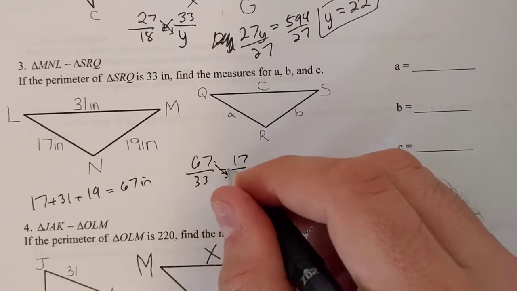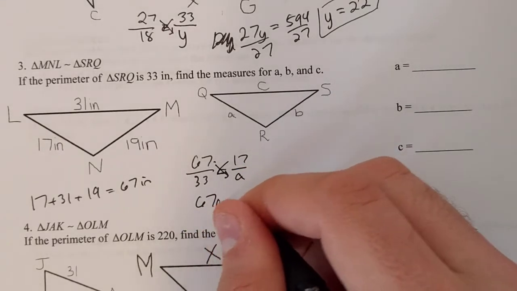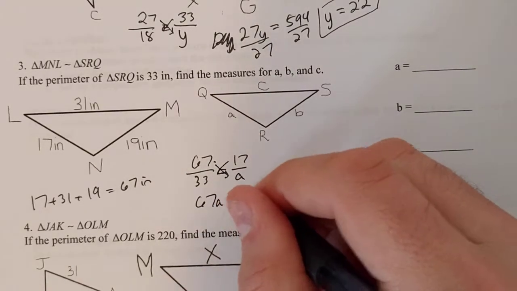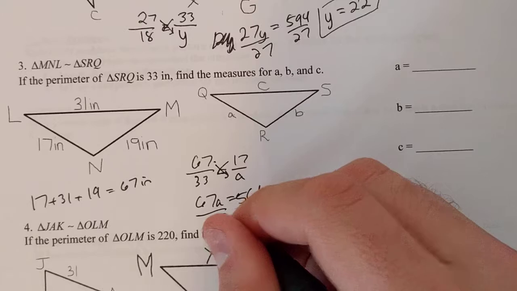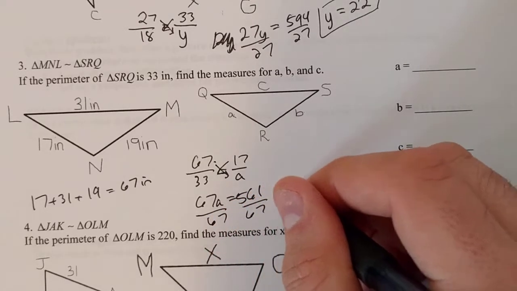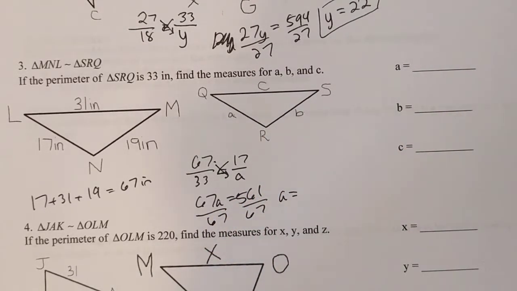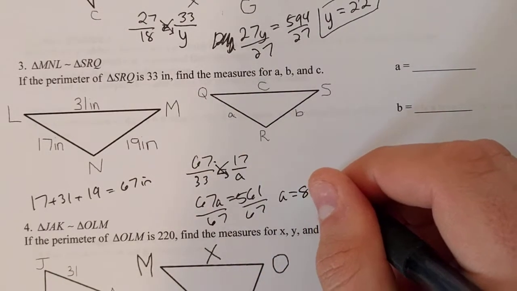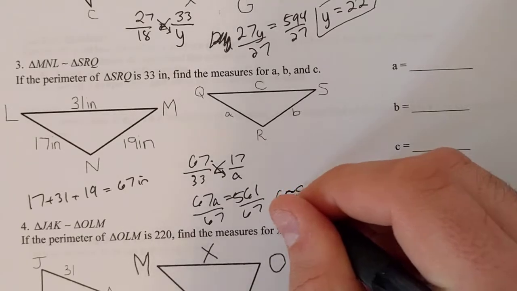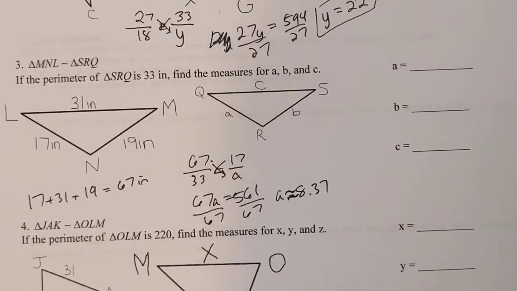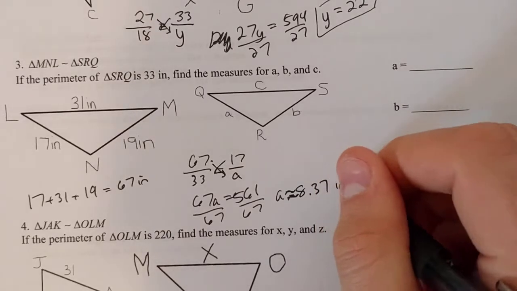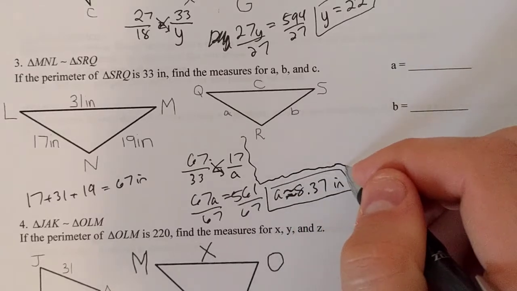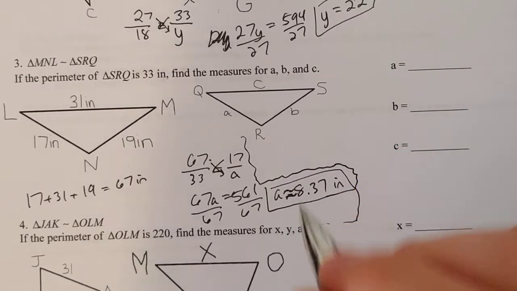Cross multiply and solve. It's going to be 67A equals 33 times 17, 561. Divide both sides by 67. A is going to be equal to 8.37 approximately. This is 8.37 inches approximately. So that's one of your side lengths. And we did one proportion, so that's one answer.